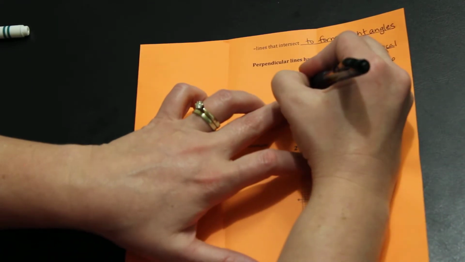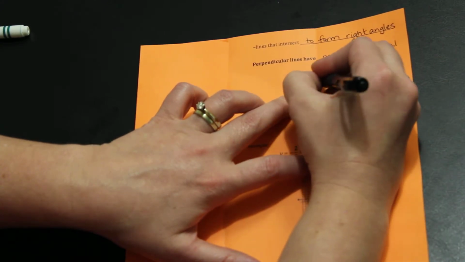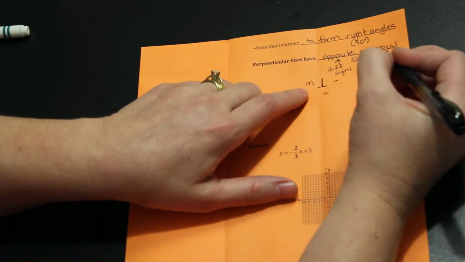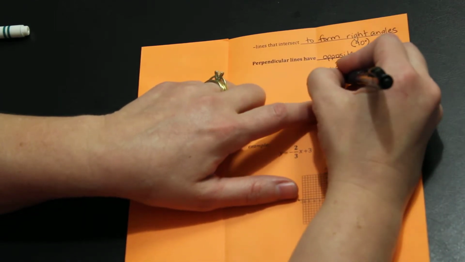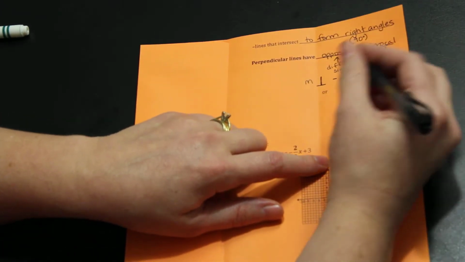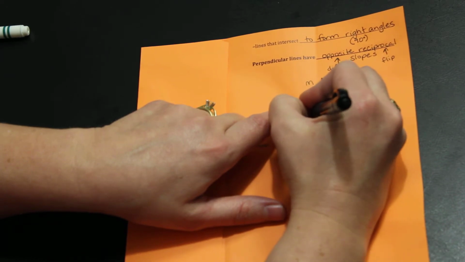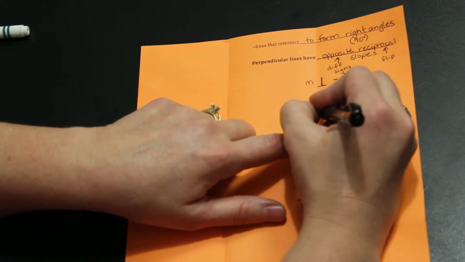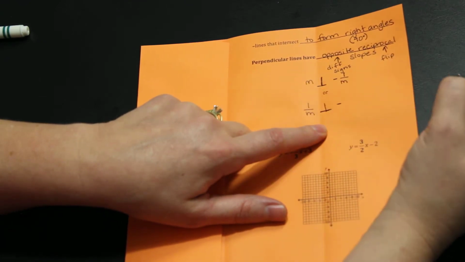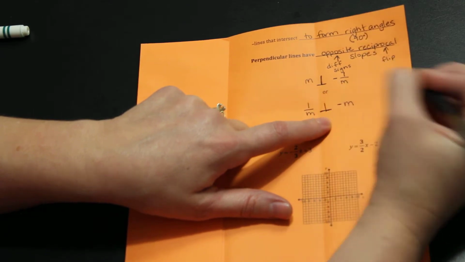So if I have the slope of m, the perpendicular slope to it would be, this is positive, so it would be negative. And this is m over 1, so this one would be 1 over m. So same's true if I have 1 over m, the perpendicular slope to that would be, this is positive, so this one would be negative. And this is 1 over m, so this one would just be m over 1.